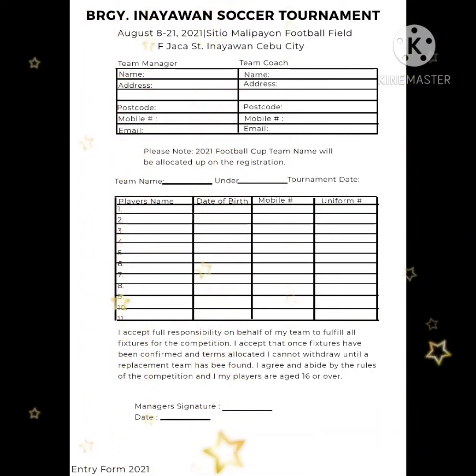So here na nakasaad, I accept full responsibility on behalf of my team to fulfill all the fixtures for the competition. I accept that once fixtures had been confirmed and teams allocated, I cannot withdraw until a replacement team has been found. I agree and abide the rules of the competition, and my players are age 16 or over. So manager signatures, then date.